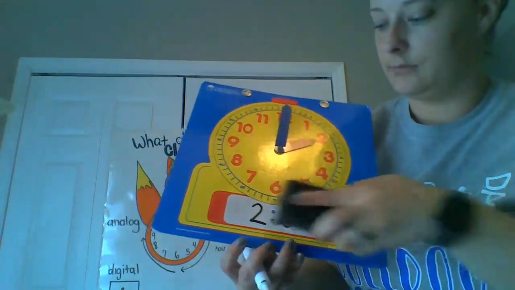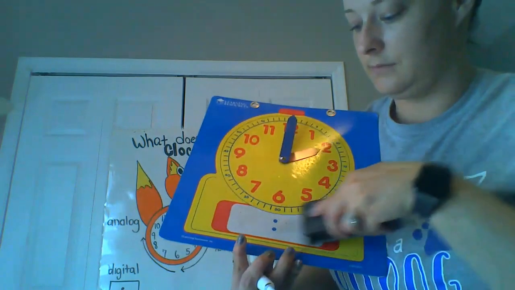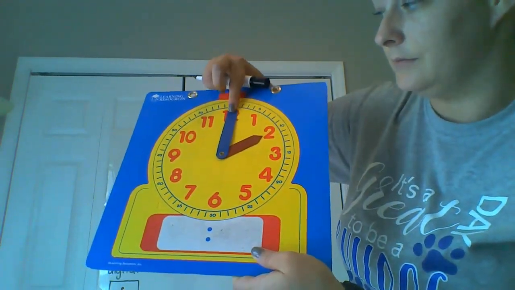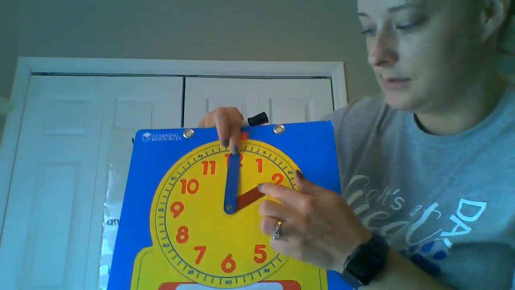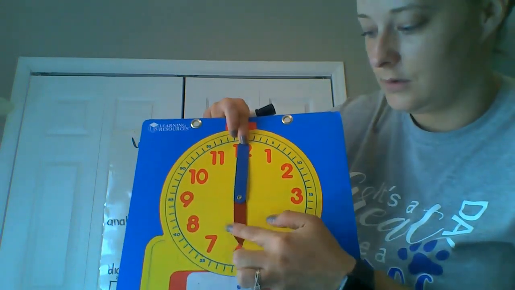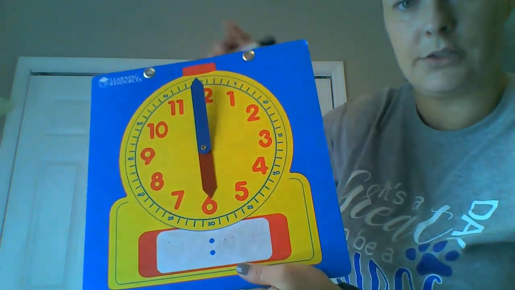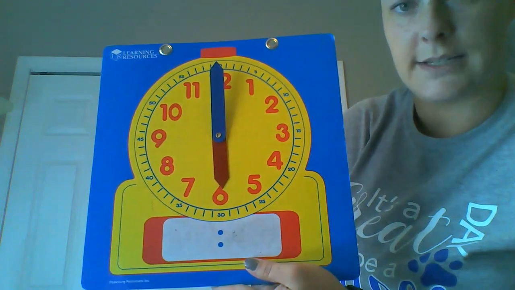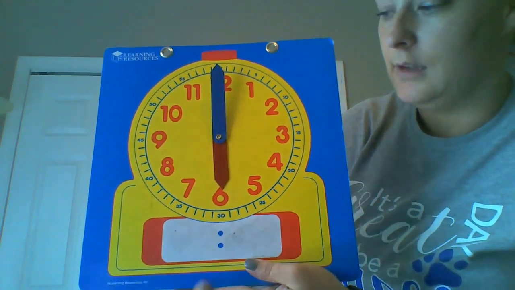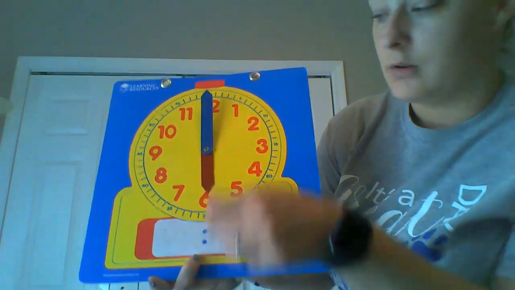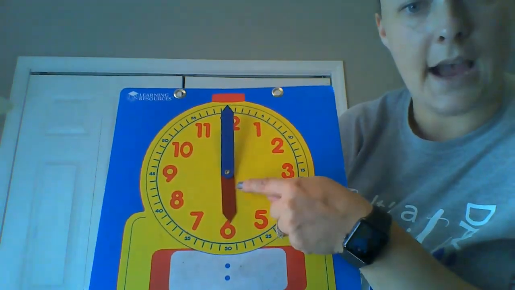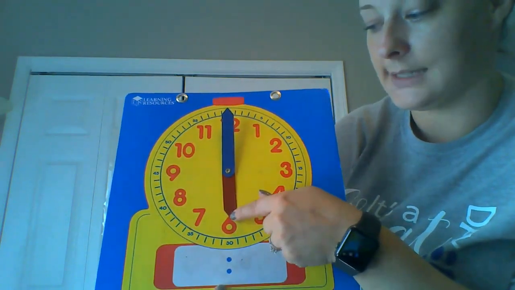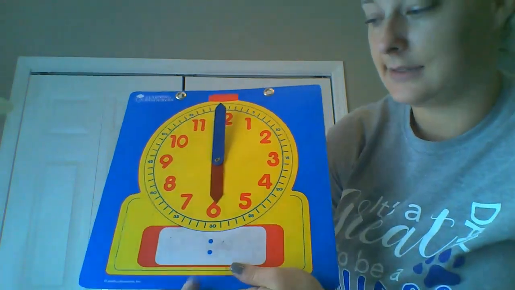Let's do one more before we move on. Okay. I'm going to keep it on the 12 because we're just practicing o'clock. Let's do this one. Ooh. Looks like a straight line. Let's look at it for a second. Now, your short hand is the hour hand. And this is the hour spot. What hour is it? 6.